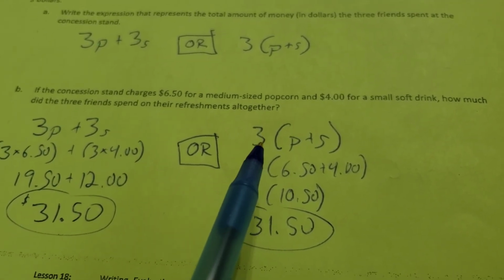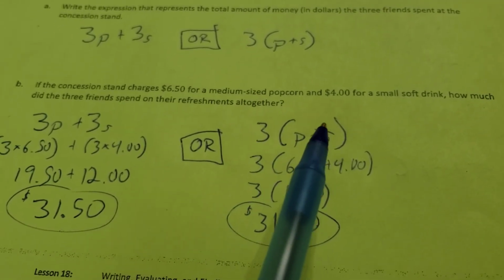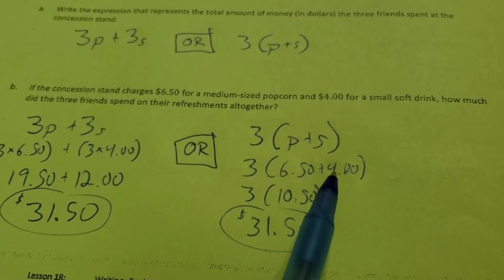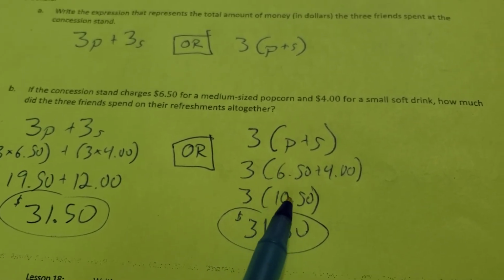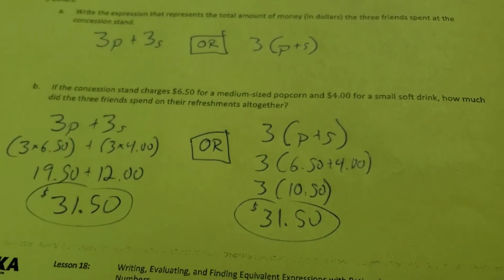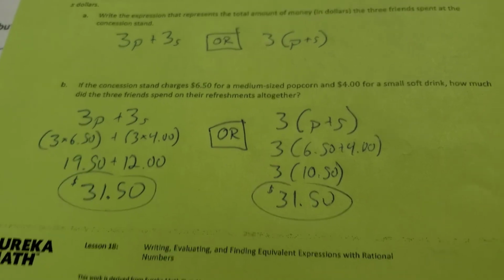Or if you had it set up like the distributive property type of format, technically you could add whatever the price is inside. $6.50 and $4 means each person spent $10.50, and then 3 times that, because 3 people went, $31.50. So either way you chose to approach it, you still get the same answer.